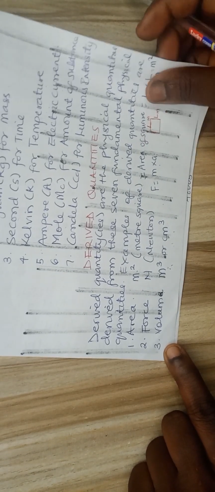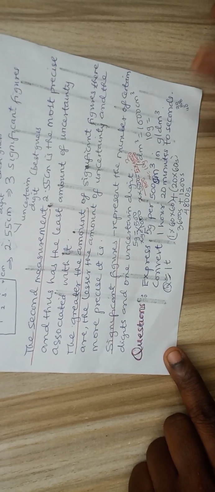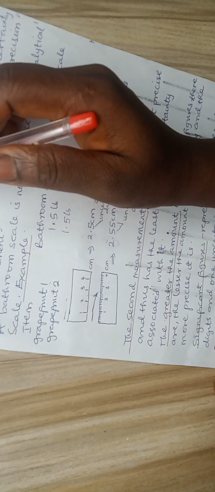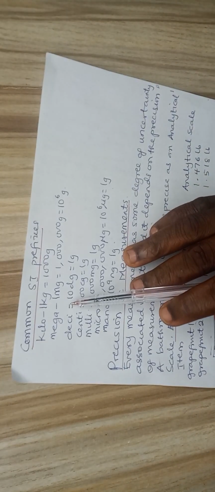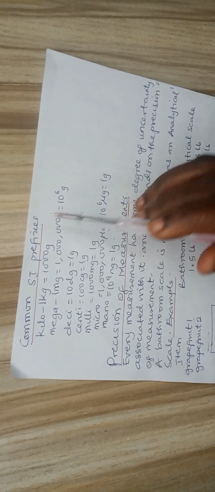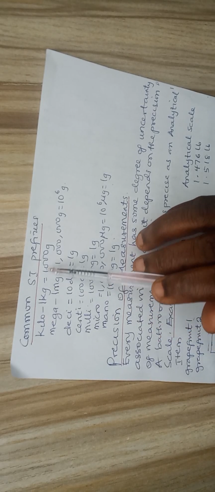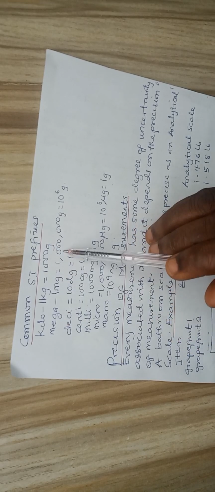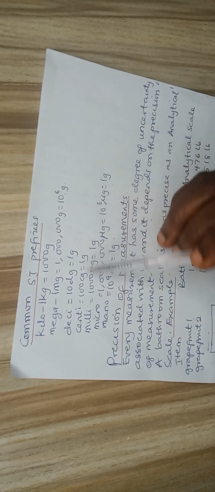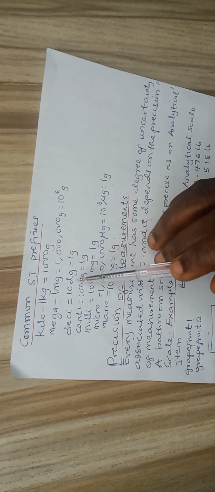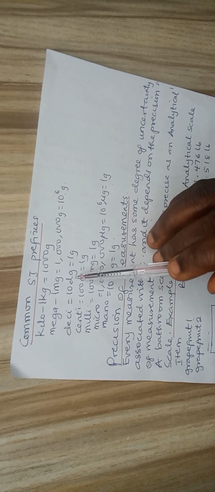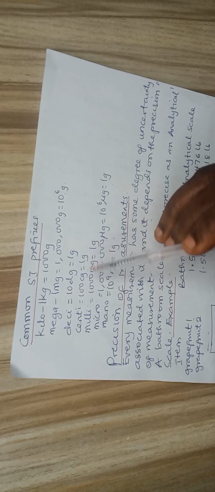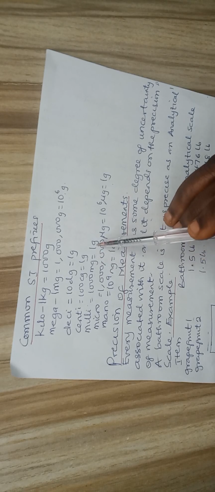And there are some principles we need to understand, and the conversions of some values. For instance, now we have the common SI prefixes. The kilo contains 1,000 gram. The mega here contains 1 million gram. The decigram: 10 decigram is equal to 1 gram. For centi, 100 centigram is equal to 1 gram. For milli, 1,000 milligram is equal to 1 gram.